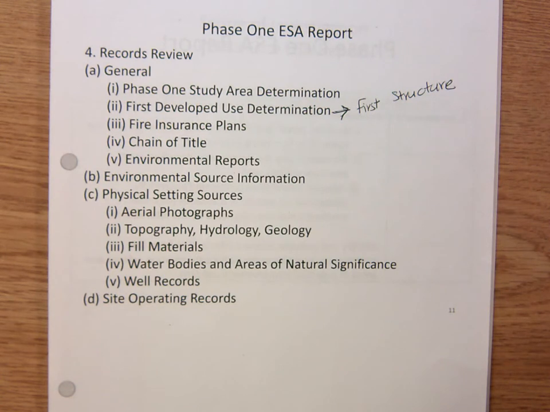The environmental source information will be the next, second. Also, you want to include the physical setting sources. For example, if you have any aerial photographs, if you have topography, hydrology, geology maps, if you have any fill materials, information knowing what kind of soil you have in the area, water bodies and areas of natural significance. For example, if there's a national park, if there's a lake, if there's an area that is specifically important environmentally, you want to record it in this section.